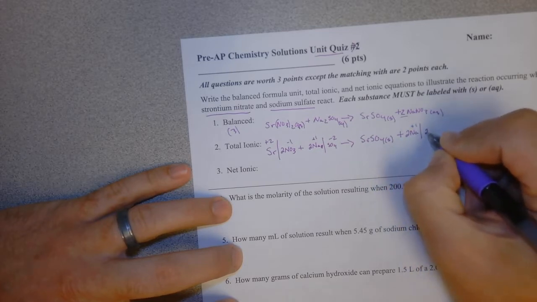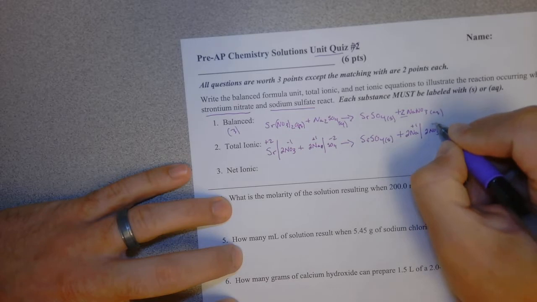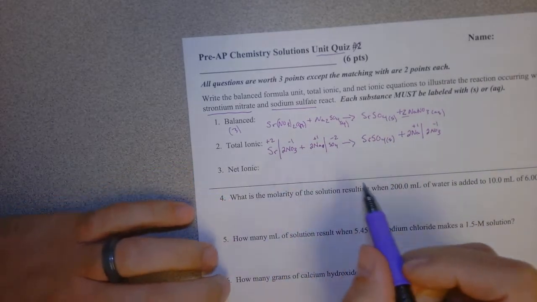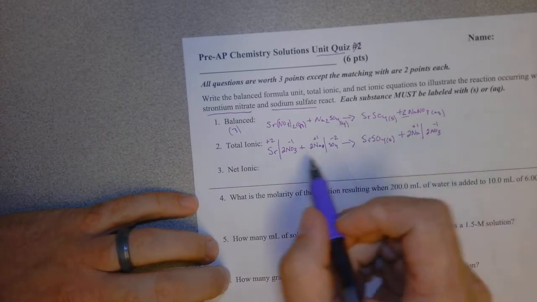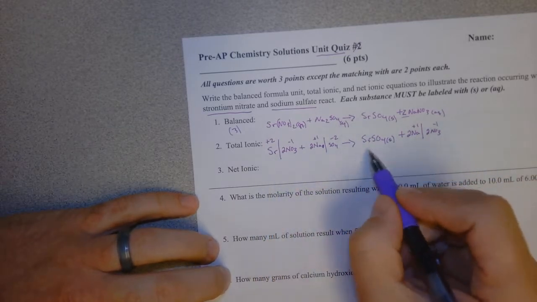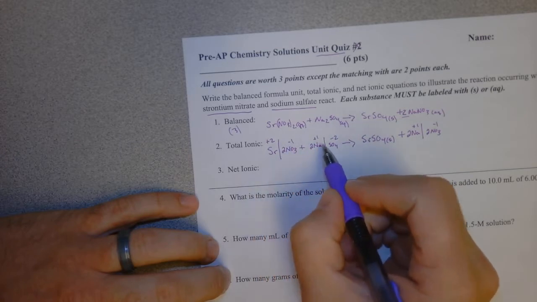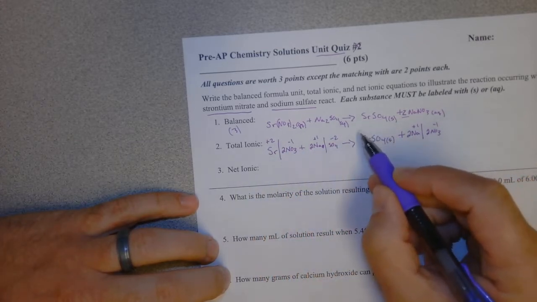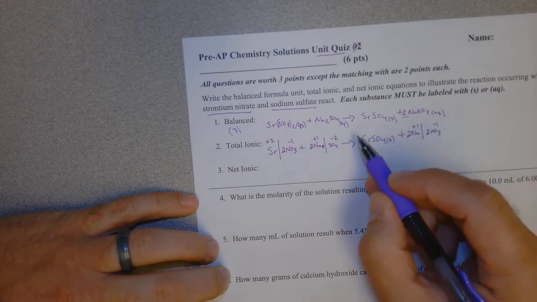And then I also have 2 NO3s, each with a -1. Okay? So for this one, I would need to see your dissociation lines for all of your aqueous solutions. Leave your solid alone. I would need to see the charges above each one of these because they got broken into their ions. Once again, leave this alone because this did not get broken into its ions.